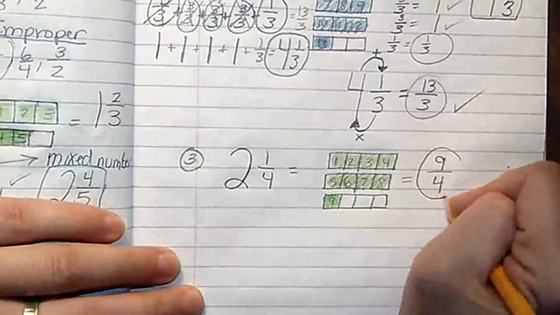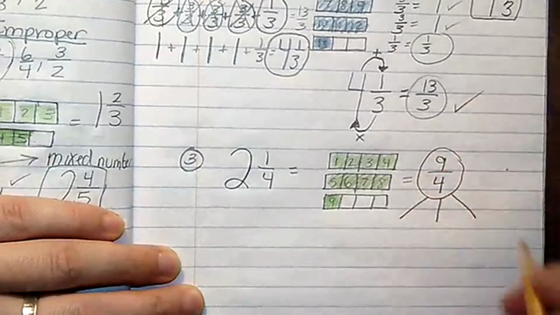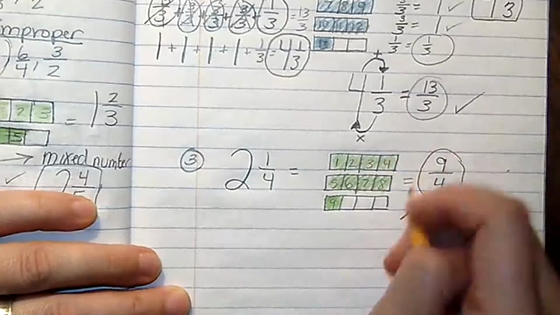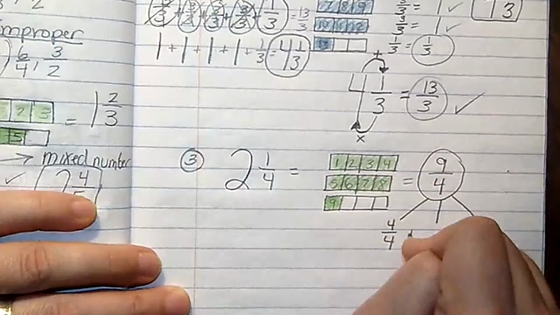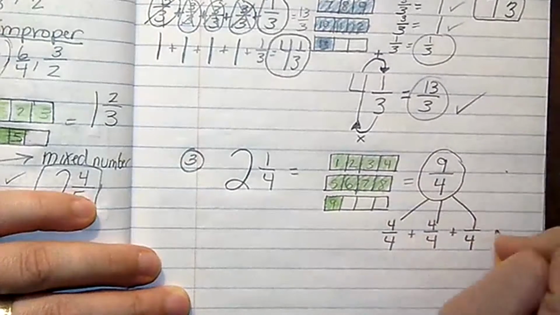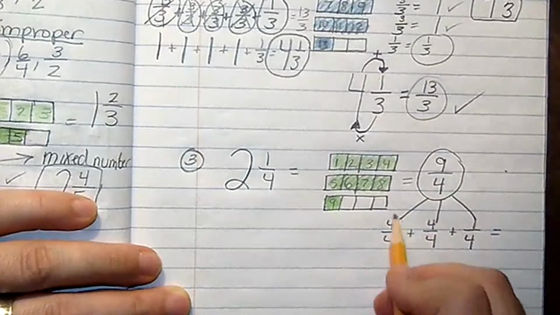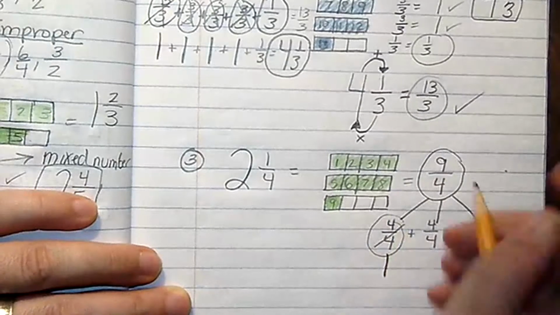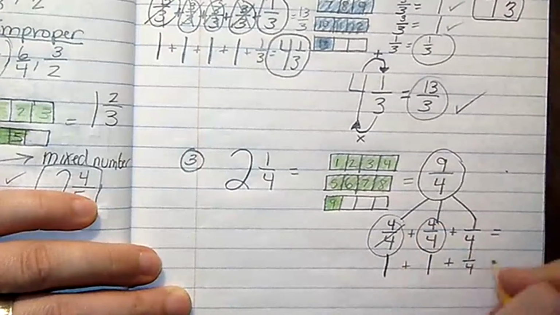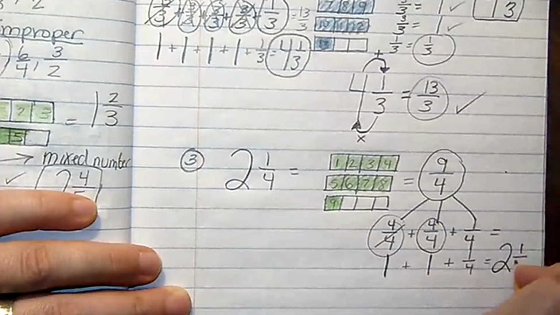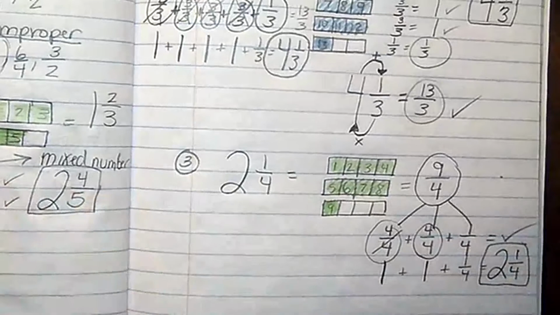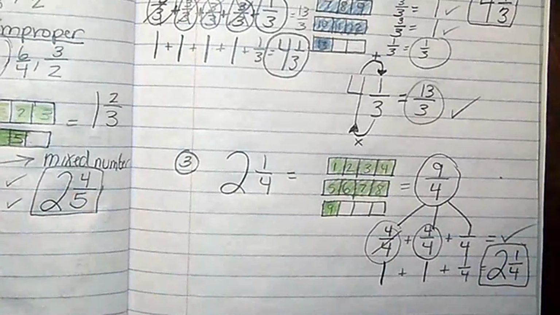So let's take my 9/4, which is improper, and do our number bond. How many should I take out to equal 1 whole chocolate bar? 4/4 plus 4/4 plus 1/4. 4/4 is the same as 1 whole. 4/4 is the same as 1 whole. Then I still have to add that 1/4 at the end. And this gives me 2 wholes and 1/4. Is that what I started with? Yep, we double checked. Now we're going to do the triple check and we're done.